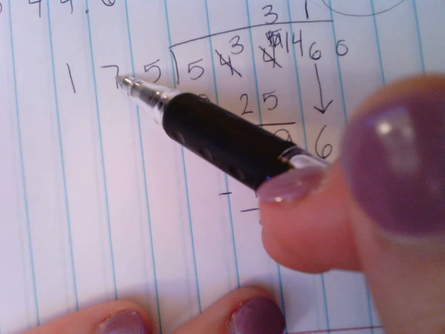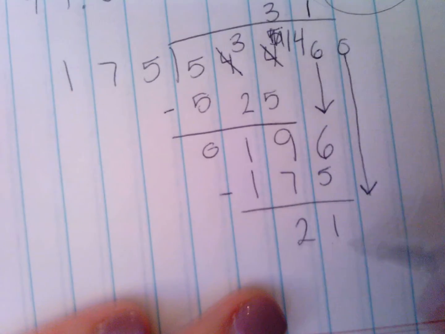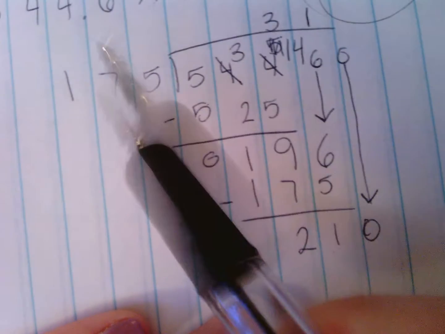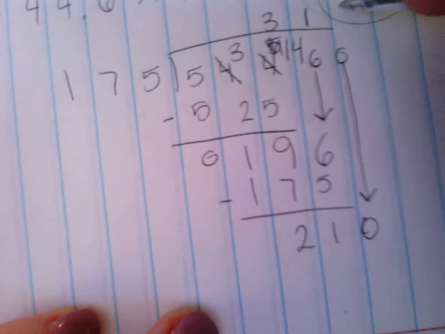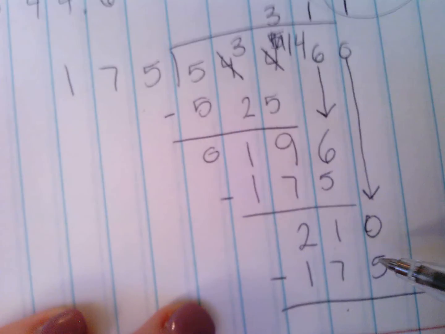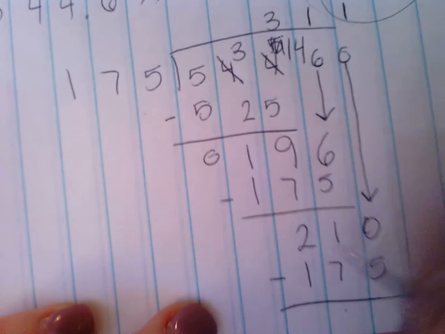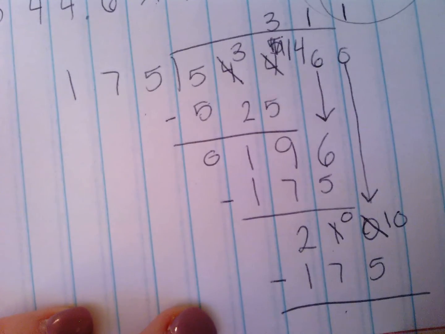Now we bring down this 0 again. So this becomes 210. How many times can 175 go into 210? Only 1 time. So I say 175 minus. So this is 210 minus 175. This becomes a 0. This becomes a 10. 10 minus 5 equals 5.